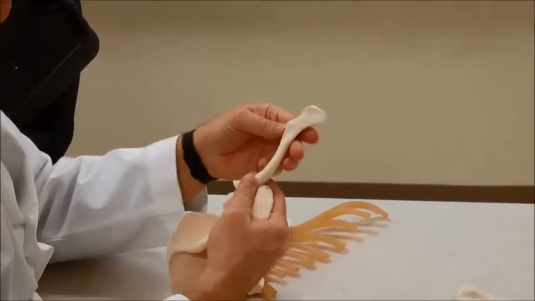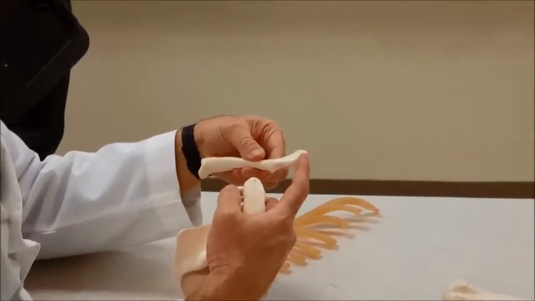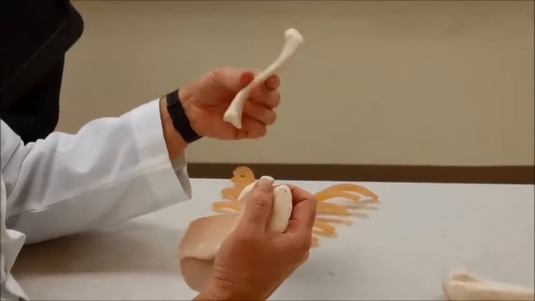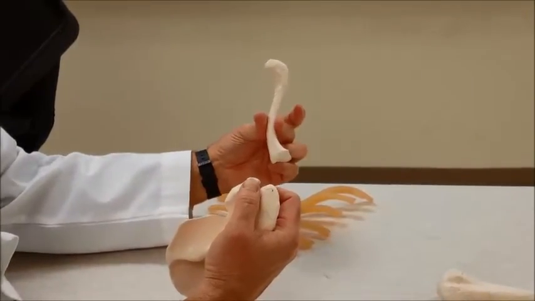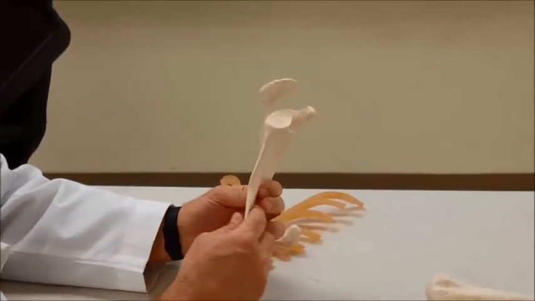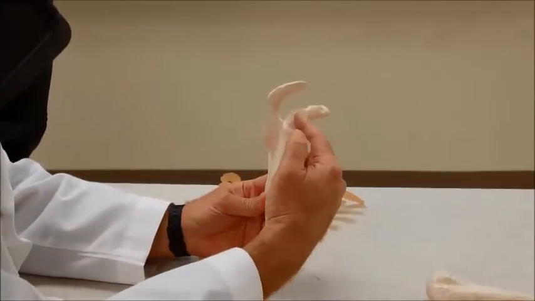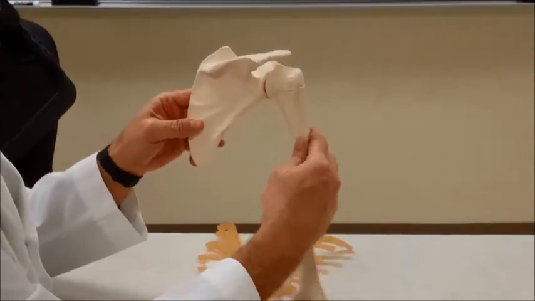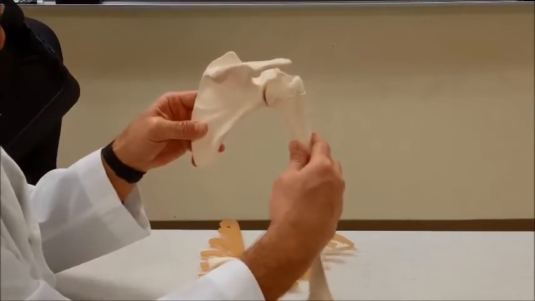So this is the conoid tubercle. Here's the distal end, the acromial end. Here's the sternal end of the clavicle. It's kind of an S-shaped bone, pretty easy to remember. Let's look at the scapula just for a few moments. There is the glenoid fossa, and this is where the head of the humerus would articulate.